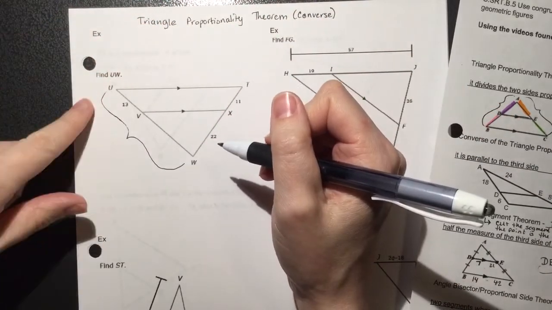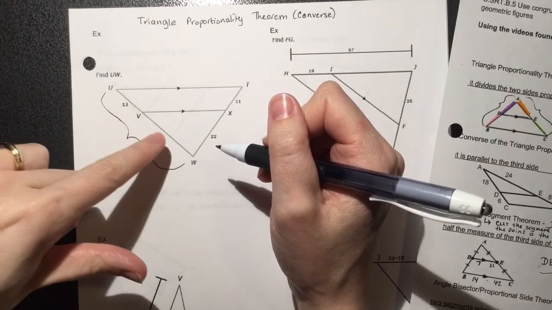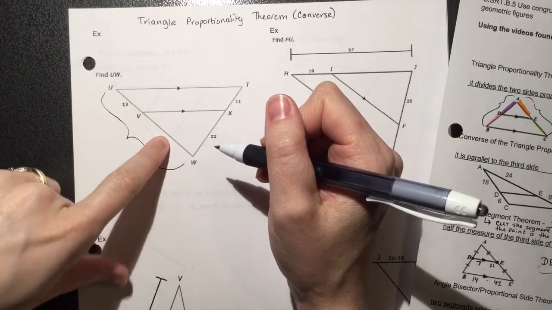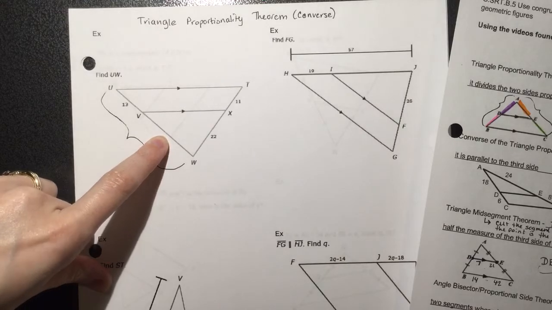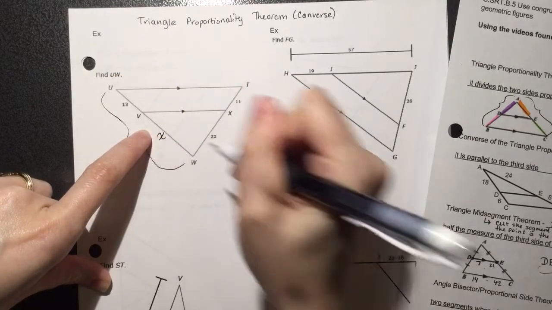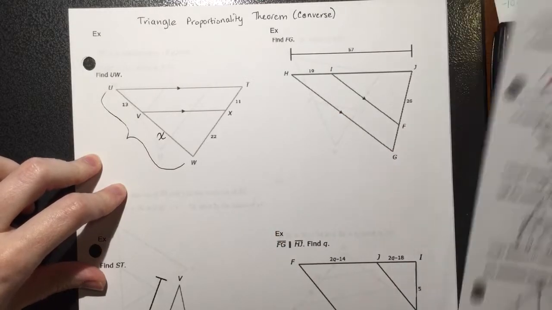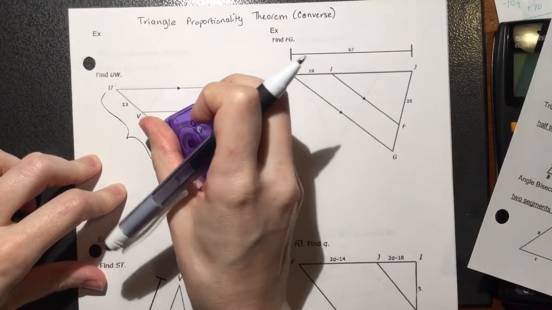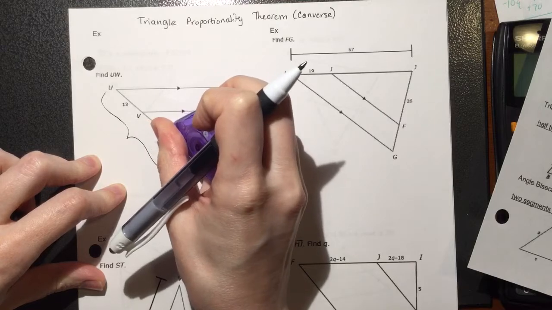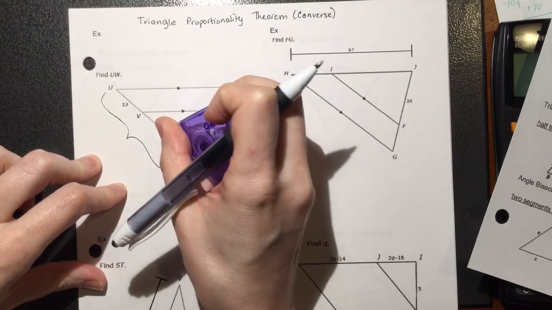So in order to know what this big side UW is, we would have to know what this little side VW is, and we don't know what it is. So I'm going to represent it with the letter X. You could also just leave it VW. I think I'll go ahead and leave it VW and show you how that works out. And then you can replace it with X whenever you do the problems if you like.